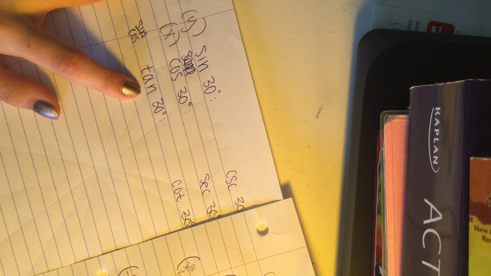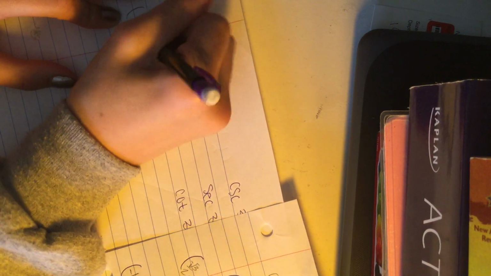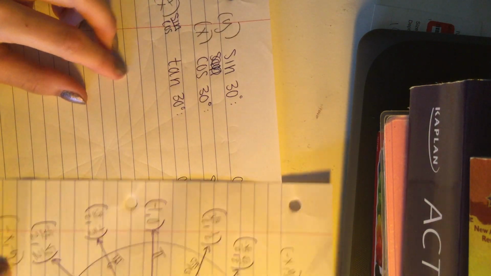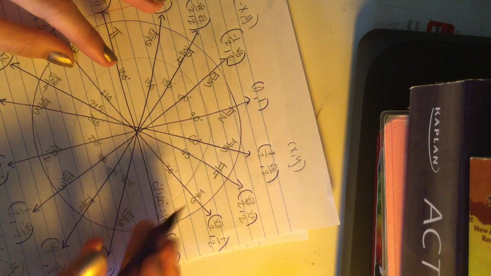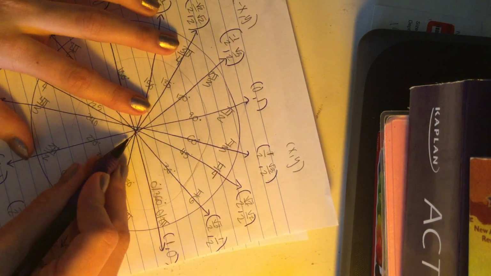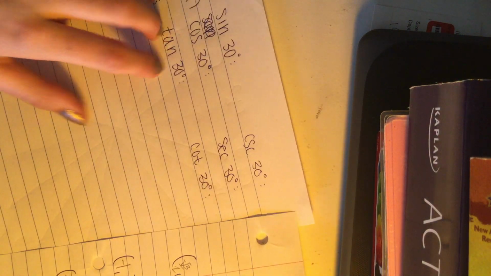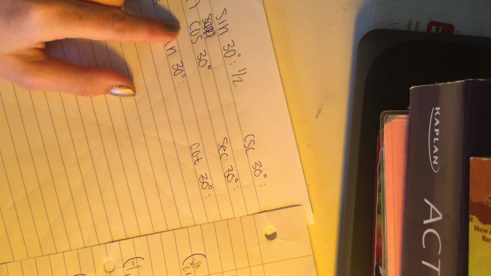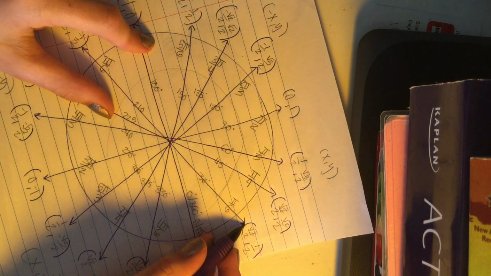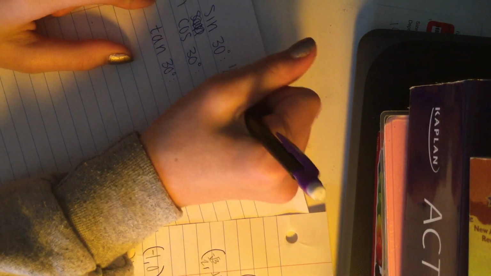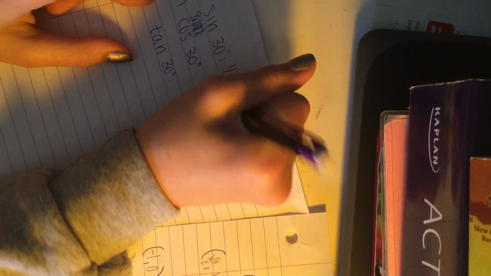And then tangent is the same thing as y over x, or sine over cosine. So you go to 30 degrees on your unit circle, and you go to the y-coordinate, which is half. So your sine of 30 is just half, or 0.5. Next, you have the cosine of 30 degrees. So go to 30 degrees. The x-coordinate would be your cosine. So this would be square root of 3 over 2.